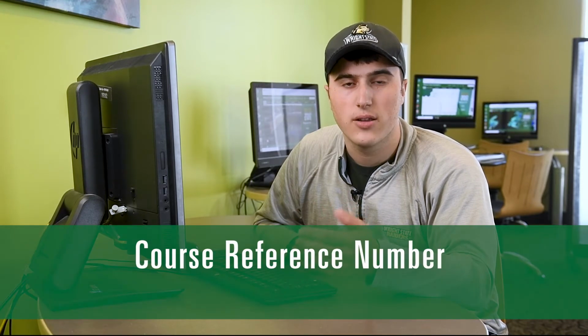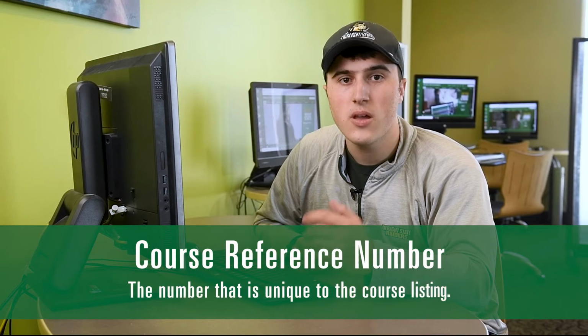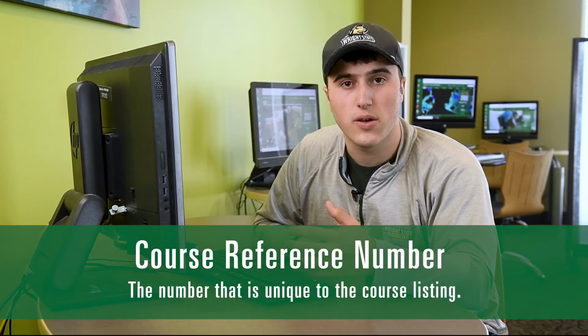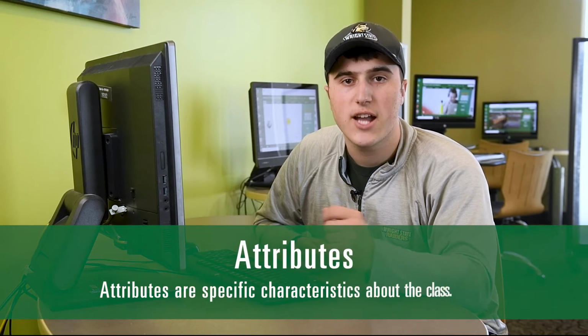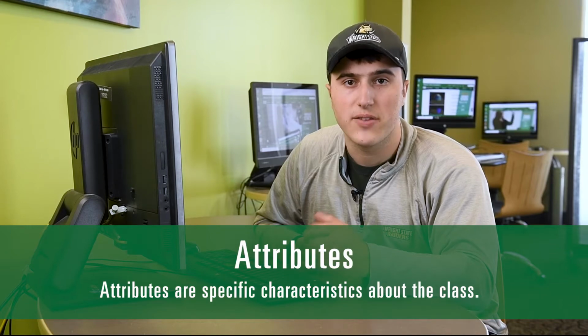Next is CRN, the course reference number, the number that is unique to the course itself. We will use the CRN to help register for classes soon. And lastly, attributes. Attributes are specific characteristics about the class. This is an example of something you might see when searching classes in Wings Express.